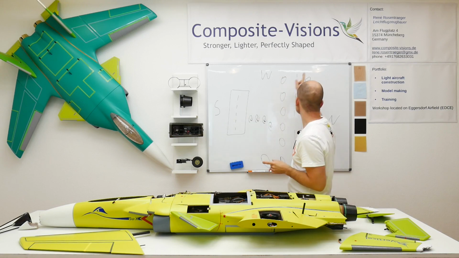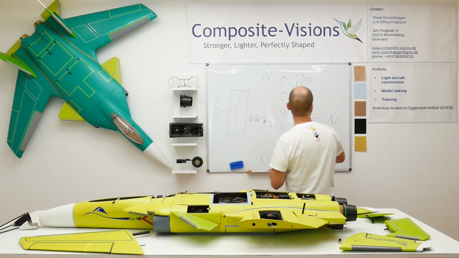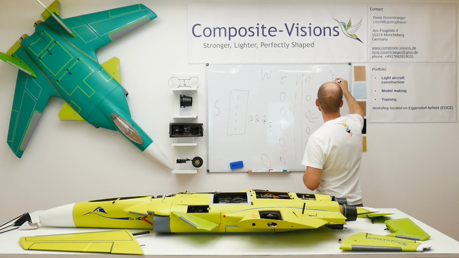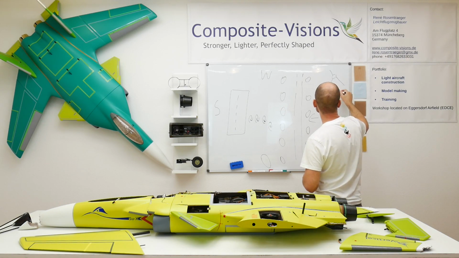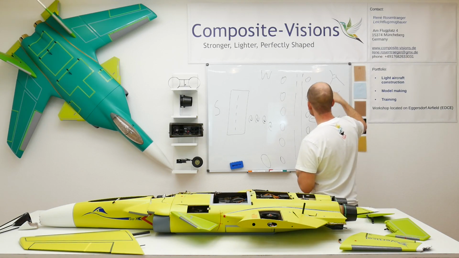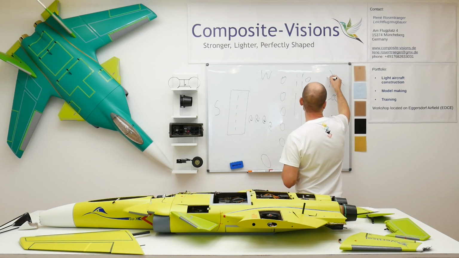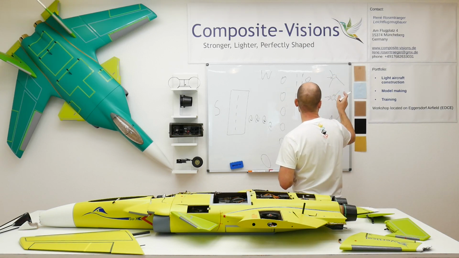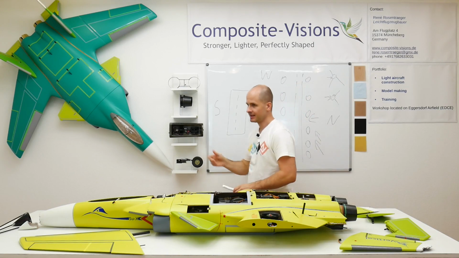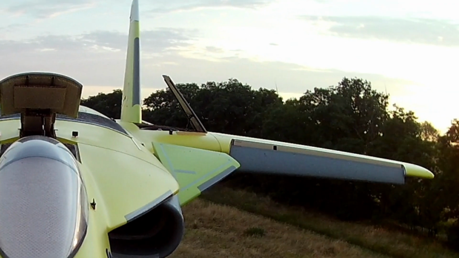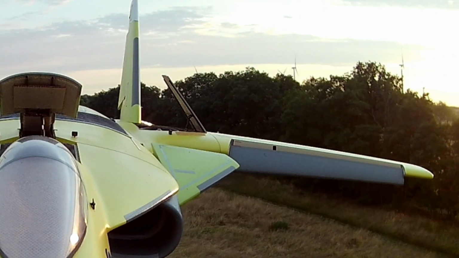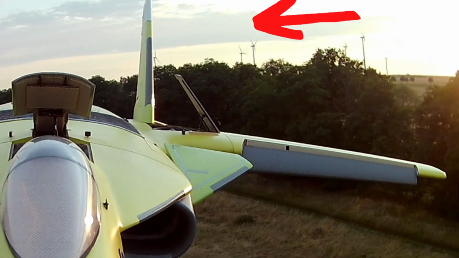We see these windmills, which are standing about there. We can see their direction. Their direction is that they look to the north. So at higher altitude, there seems to be exactly this north wind.